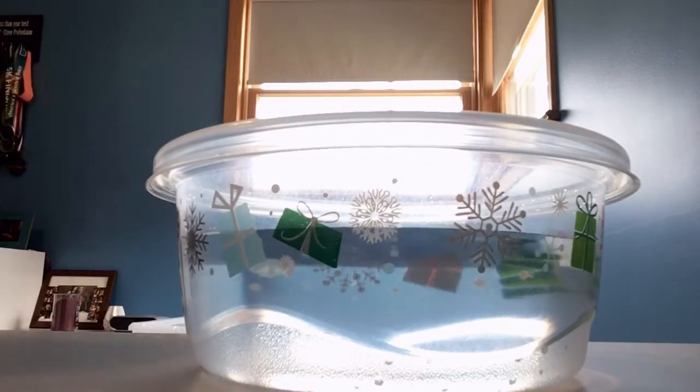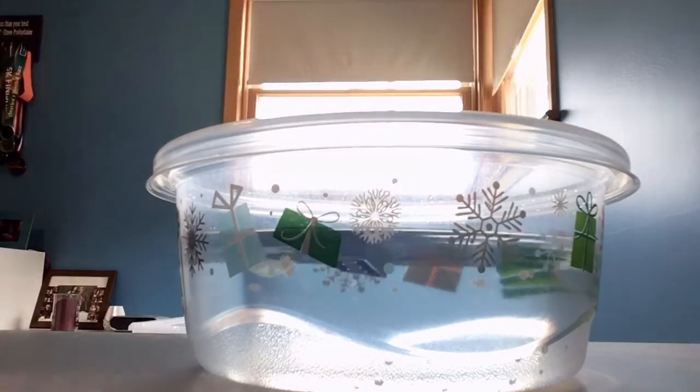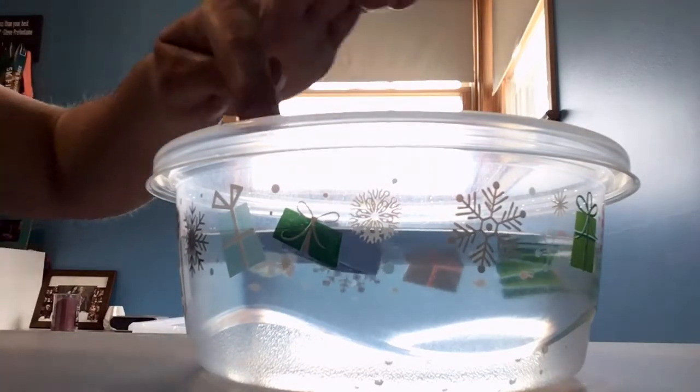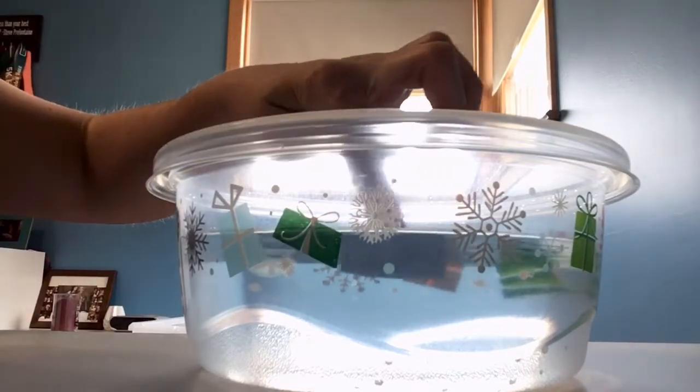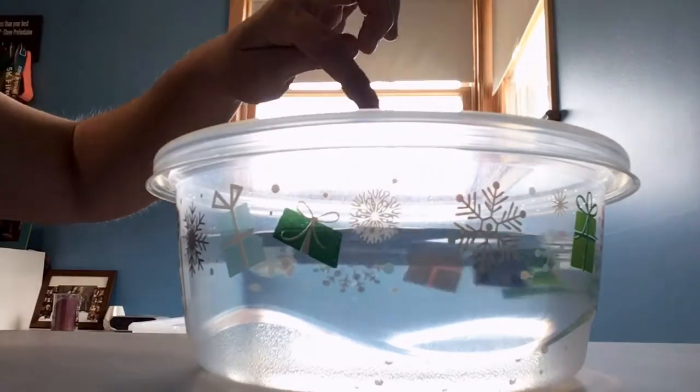Our next object is our blue Lego. Our blue Lego we thought would float. So let's see if we were correct. We are correct. Do you see it right there at the top? It's floating.